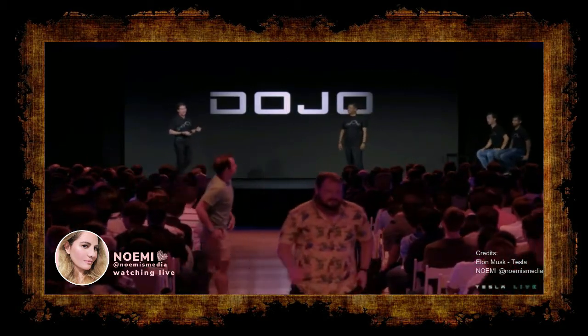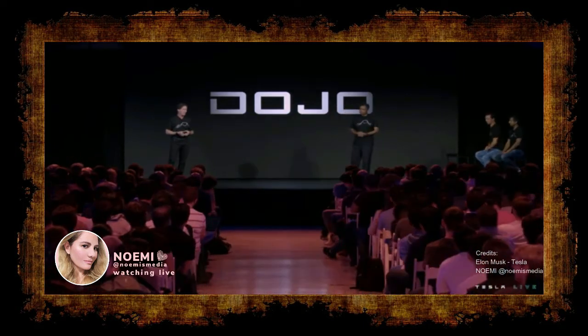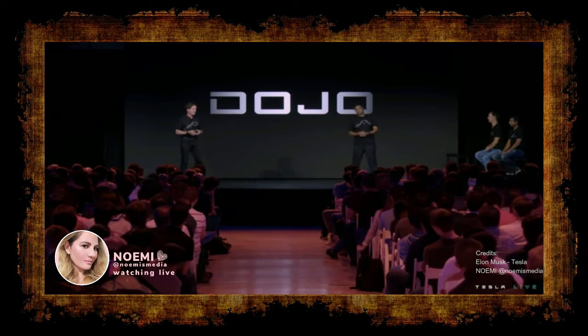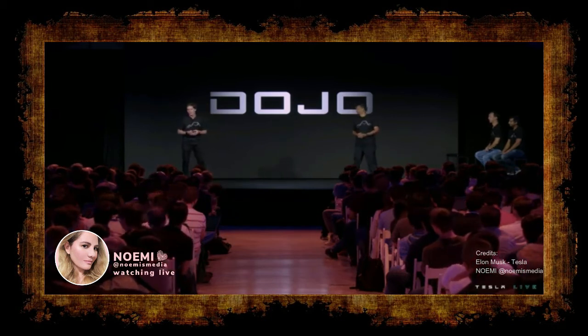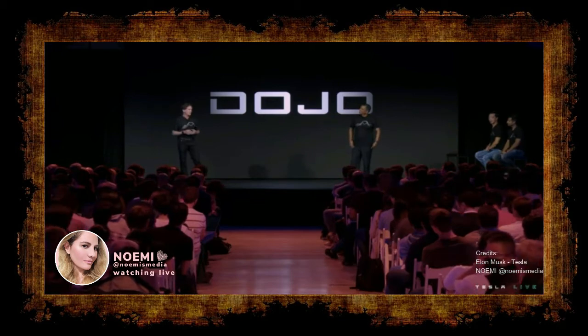My name is Pete Bannon. I run the custom silicon and low voltage teams at Tesla. I'm frequently asked, why is a car company building a supercomputer for training? And this question fundamentally misunderstands the nature of Tesla. At its heart, Tesla is a hardcore technology company.